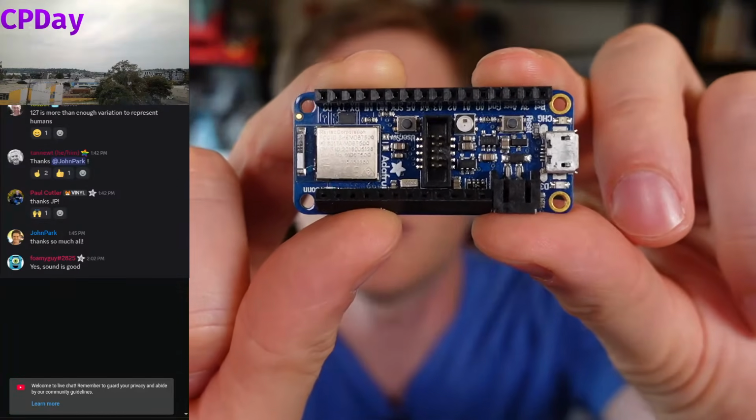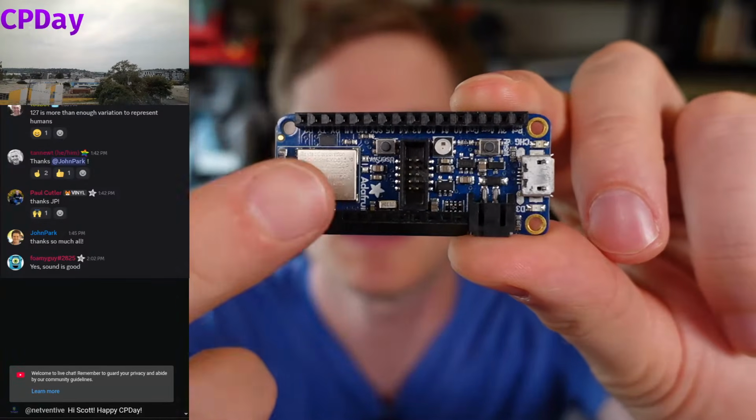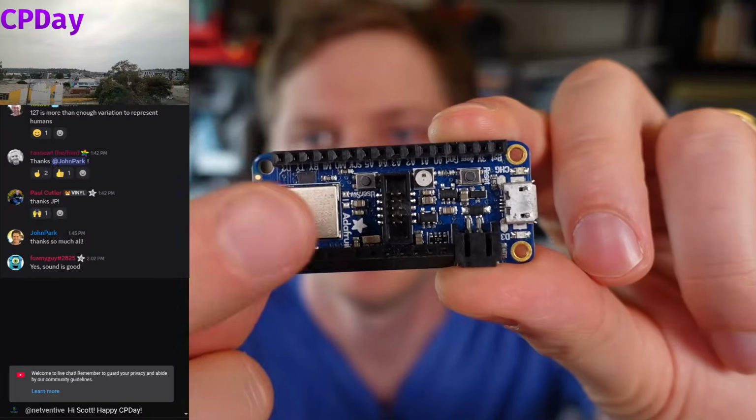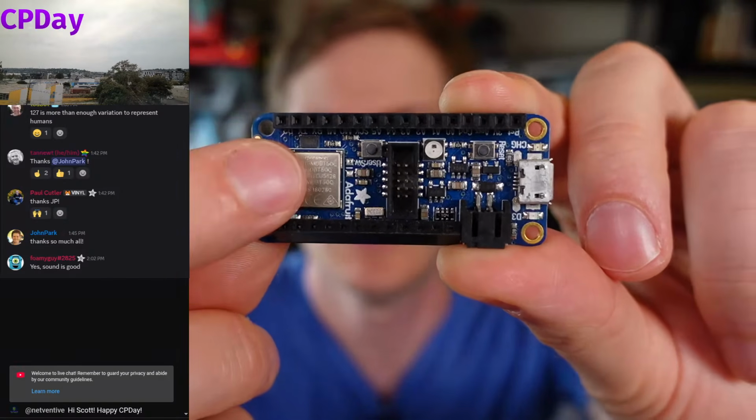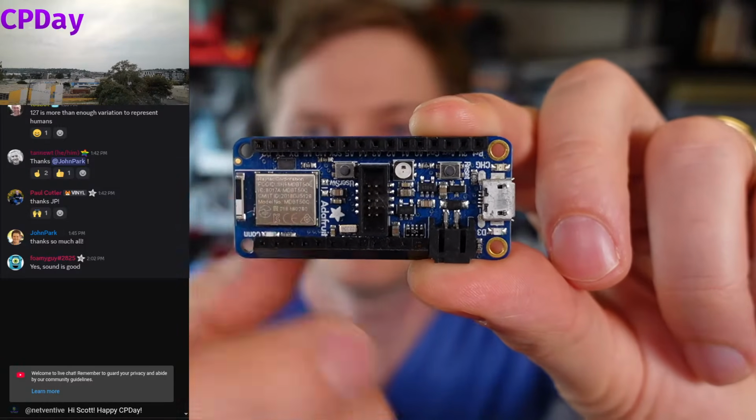Adafruit makes a lot of different boards in this same shape so that you can mix and match them. Under this little metal thing here is a little tiny computer called a microcontroller, and it runs CircuitPython, a version of Python, all self-contained on these little things.